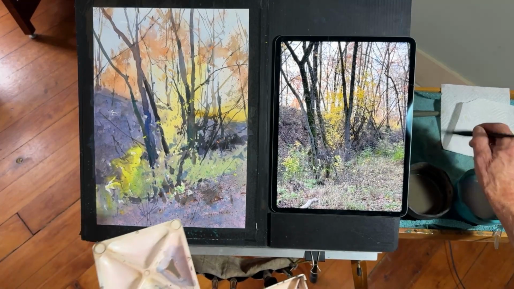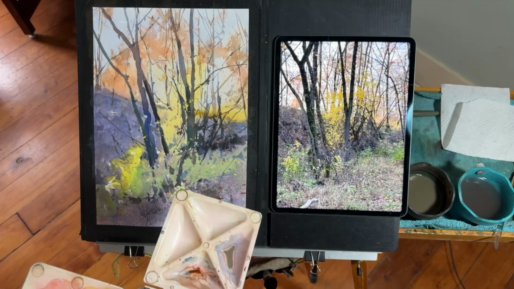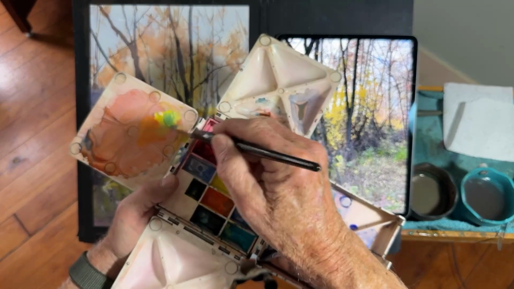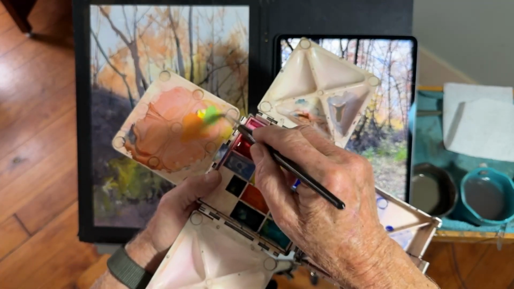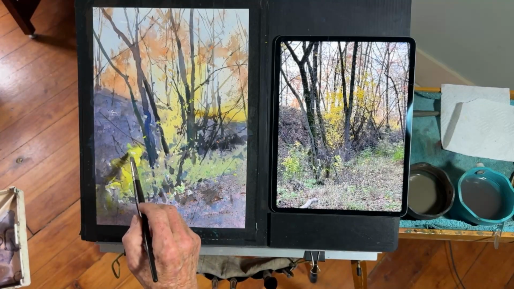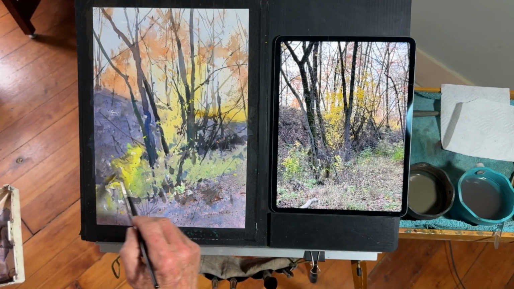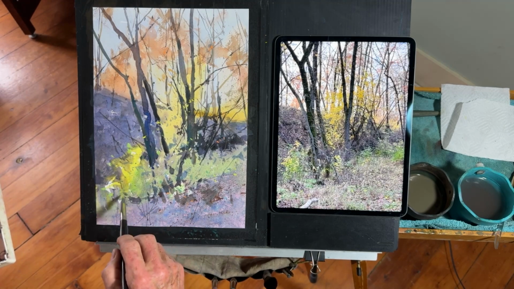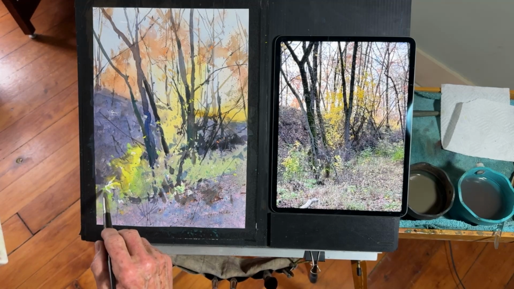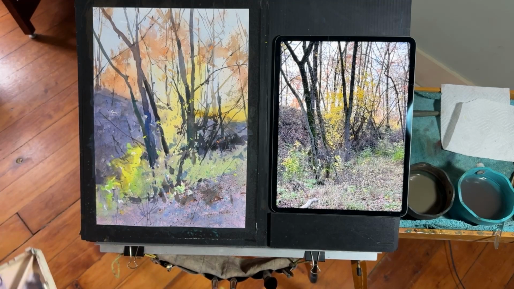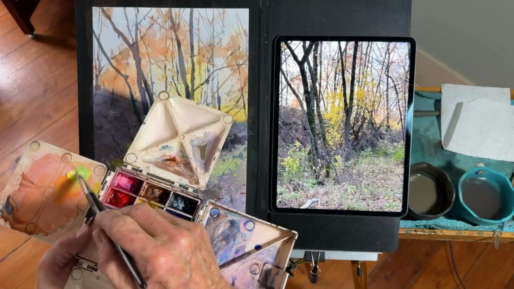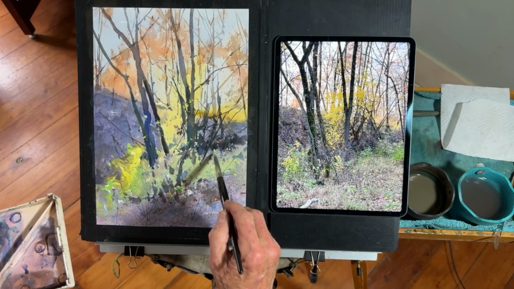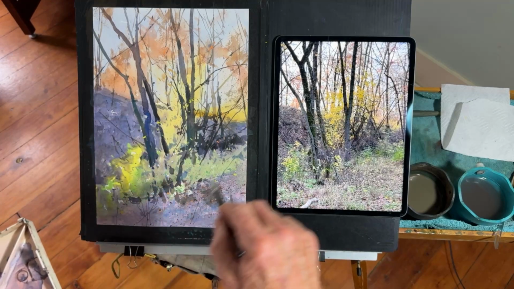That's that. I want some real yellow-green color down here. A little bit lighter version of it up there, and if you put light over dark, dark over light, you're creating texture at the edge of your foliage.